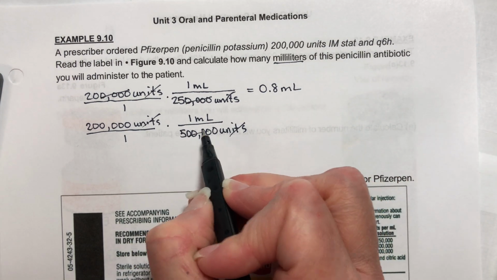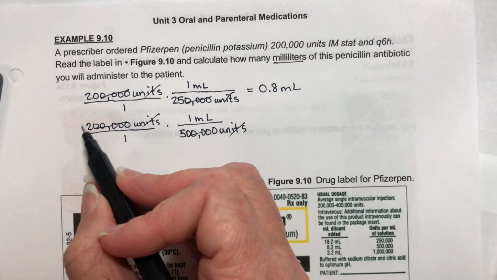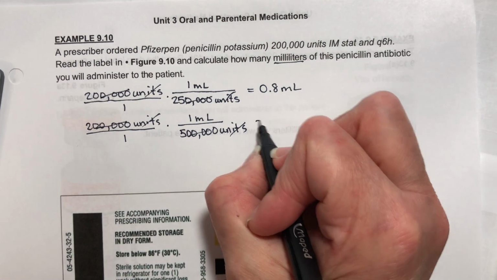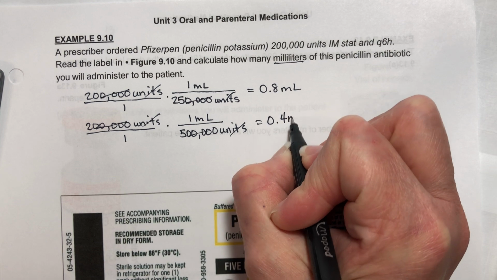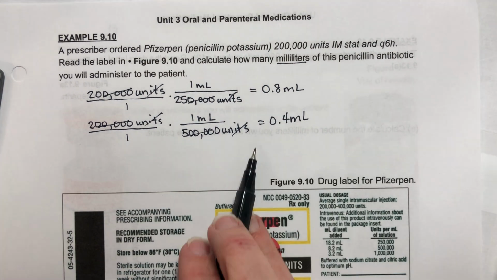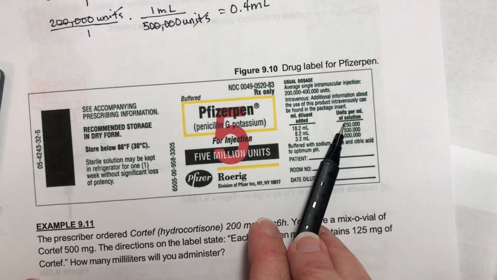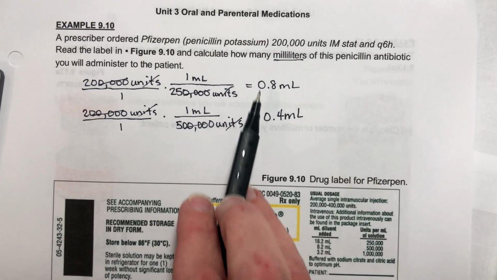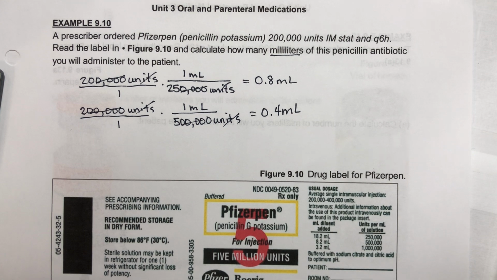This one has 5 zeros. I can cancel 5 zeros here, so I have 2 over 5. 2 divided by 5 is 0.4 milliliters. And that makes sense because if you double 250, you get 500. So it should be half strength because it's twice as strong.